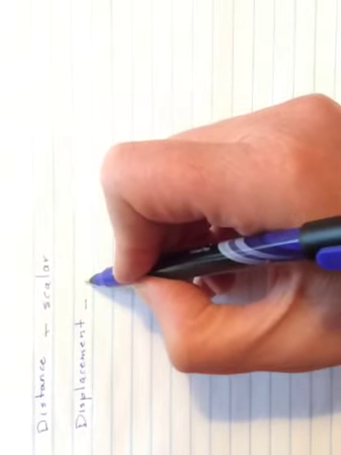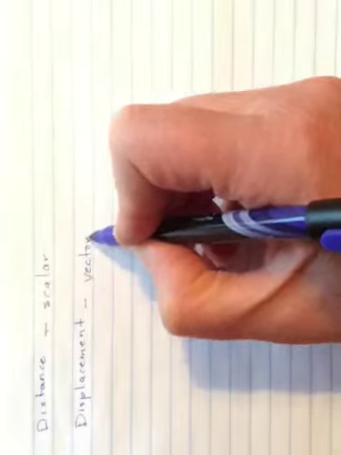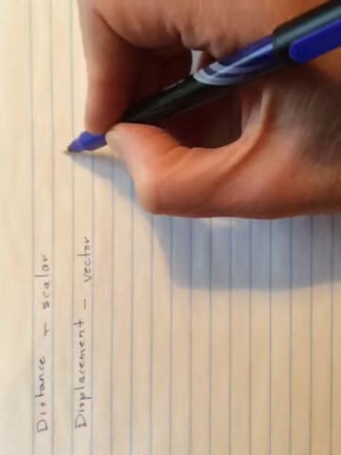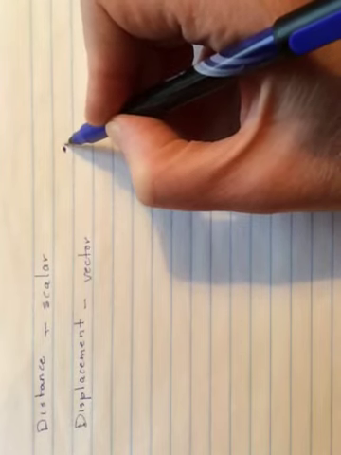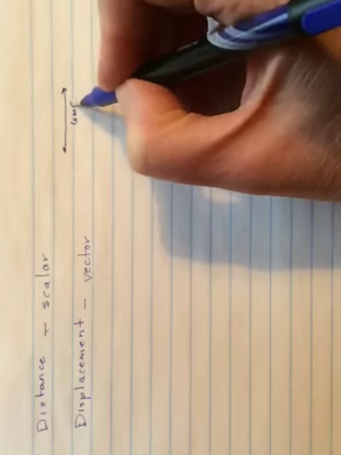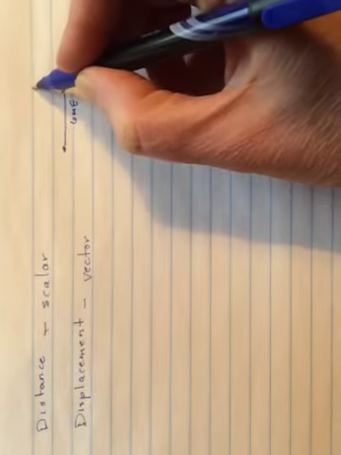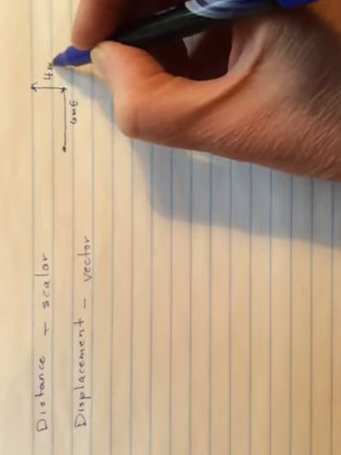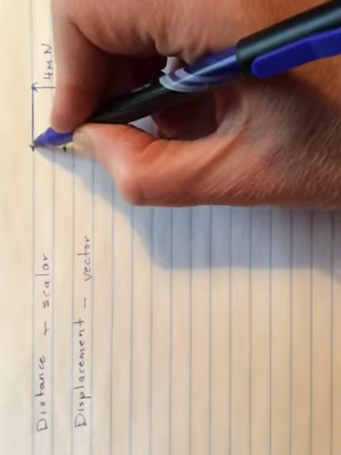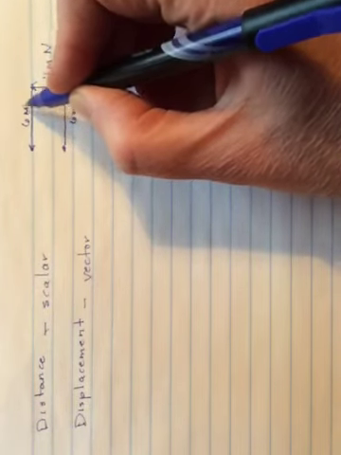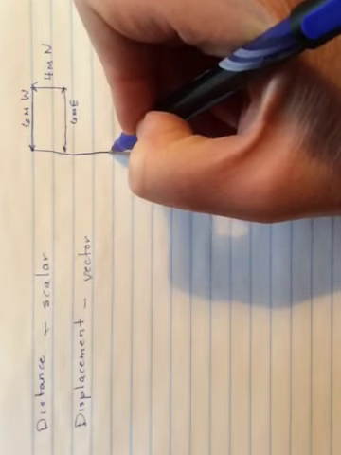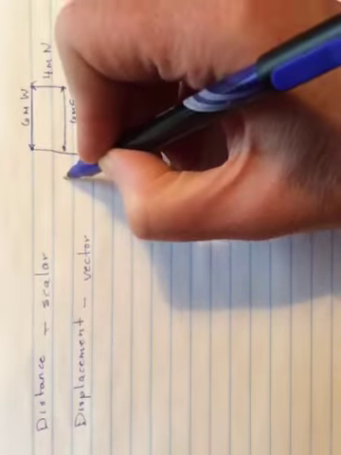And displacement is a vector. It's how far you are from where you began and in what direction. So for example, if you started at some spot and then you walked, let's say, 6 meters east, and then you turned and you walked 4 meters north, and then you turned and you walked another 6 meters, but this time west, and then you turned, imagine that straight down, and you walked 8 meters south.